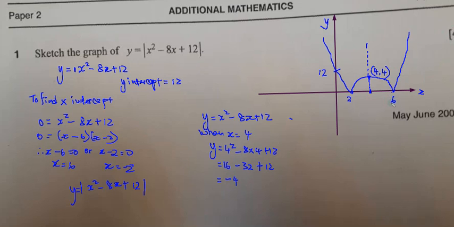Okay, so there's 6. That's it about this line here. Okay, that's it. I have managed to sketch the graph, giving more information to the sketch.